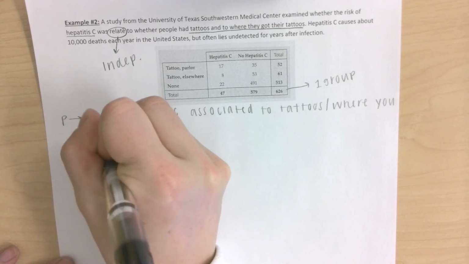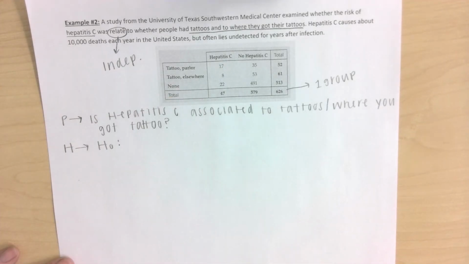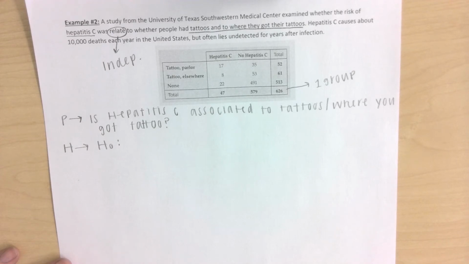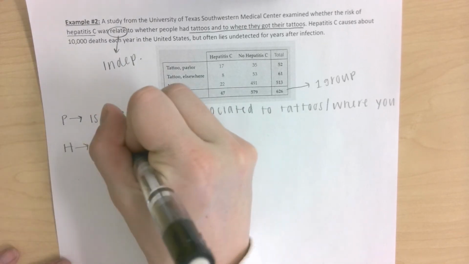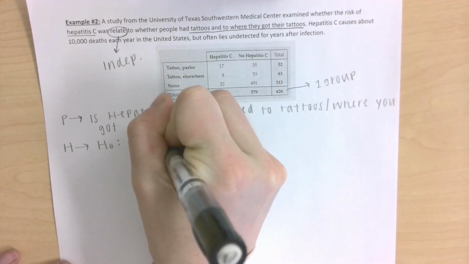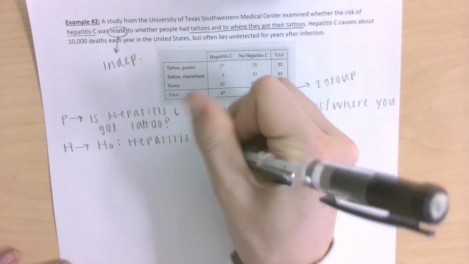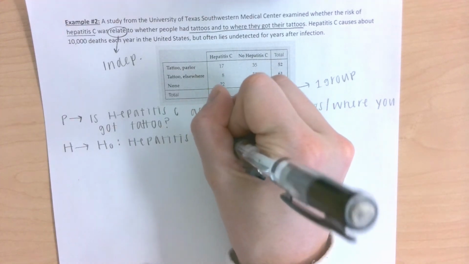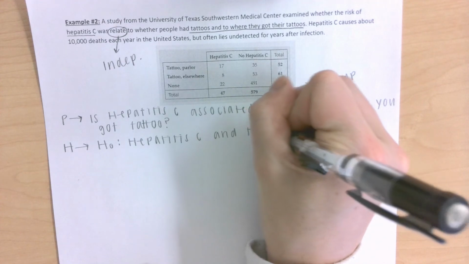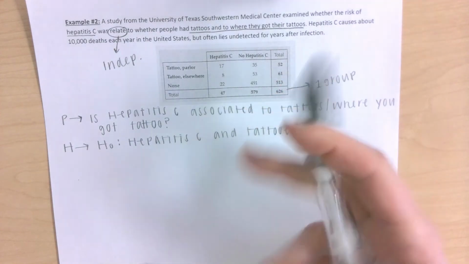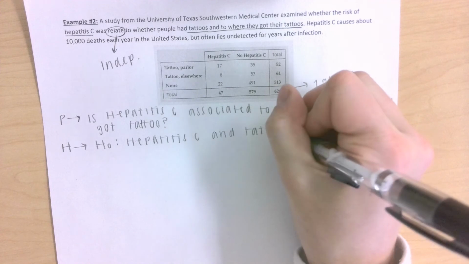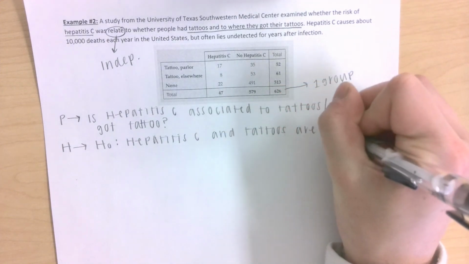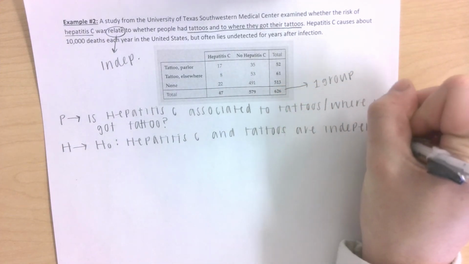Okay, for my null hypothesis, I am going to assume that hepatitis C is not related to your tattoo or where you got your tattoo. So I'm going to say hepatitis C and tattoos are independent.